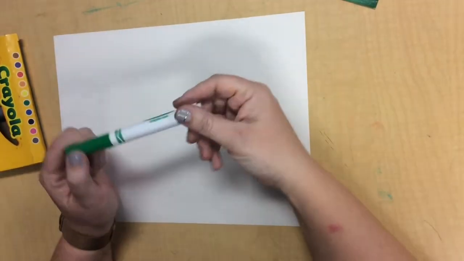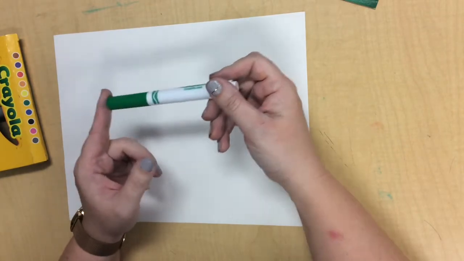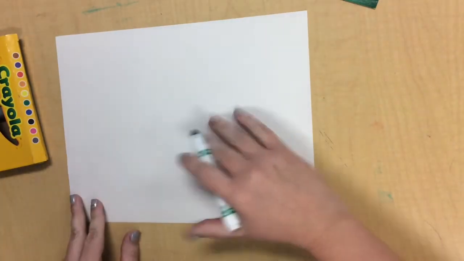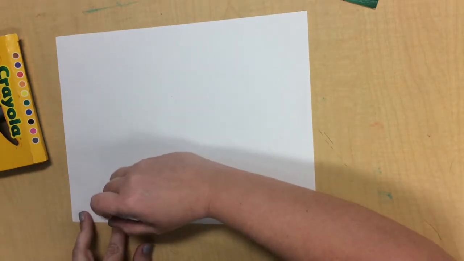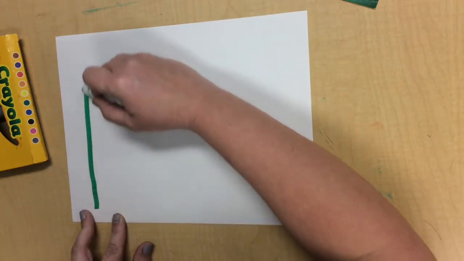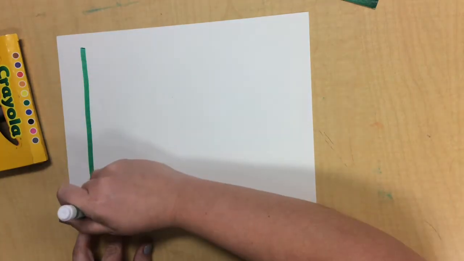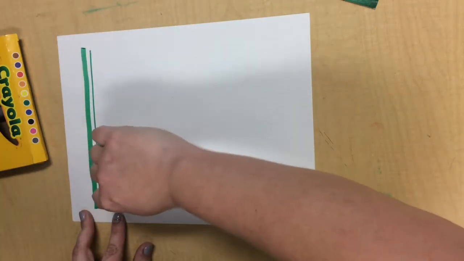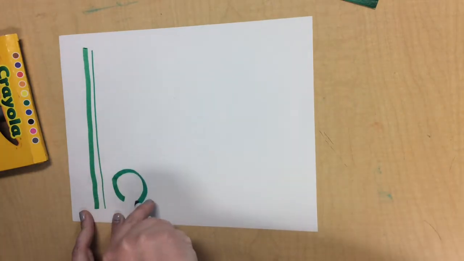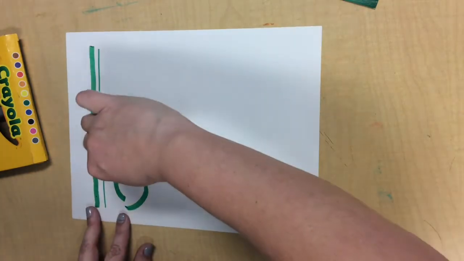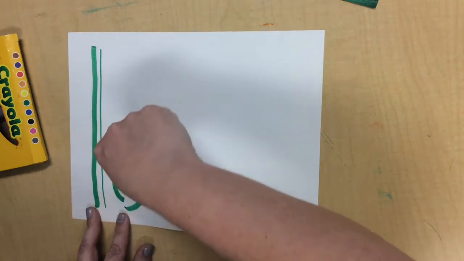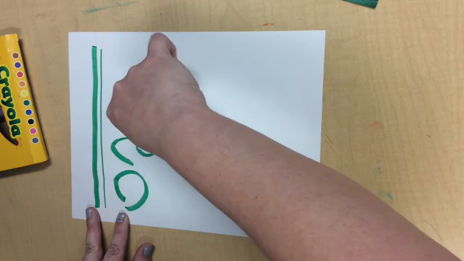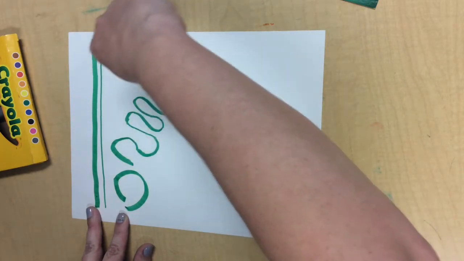Here we go. Alright guys, so I've got a little scrap piece of paper here, and I wanted to show you some different ways that you could change the thickness of line using your markers by holding them different ways. So if you use the side of the marker, you get a very nice thick line, and then when we use the tip of the marker, we get a thinner line. You could also create curved lines, different thicknesses and lines, by changing how and where you're holding the marker as you're moving it, like that.